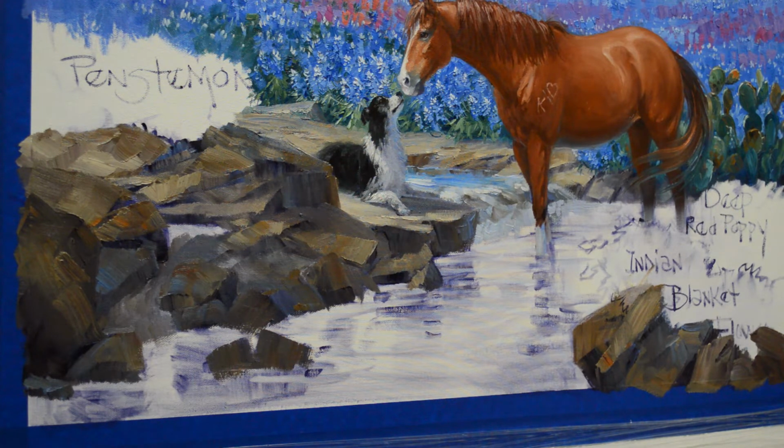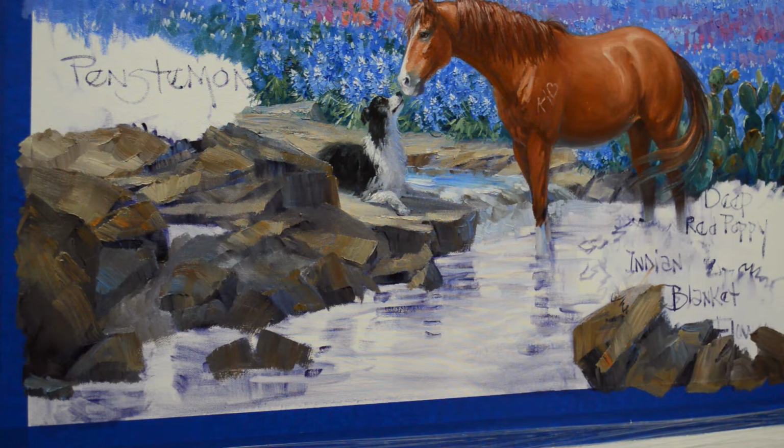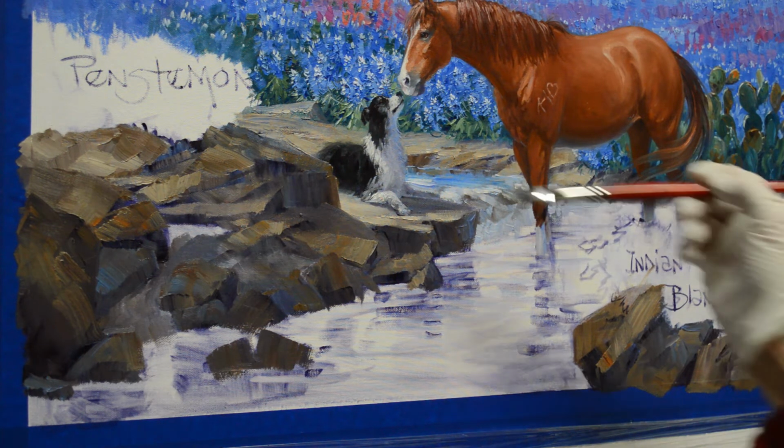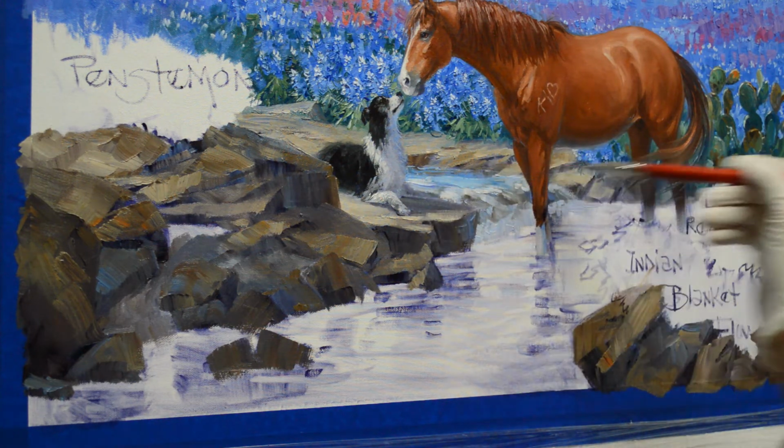Come back and add a little more light onto this water back here. Because again, I want this light to be behind Trucker and Royal, and that gives the feeling of depth back here. So there we go.